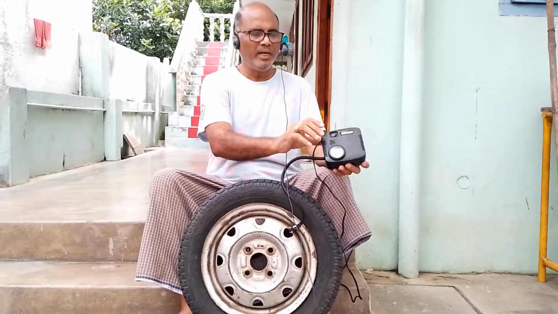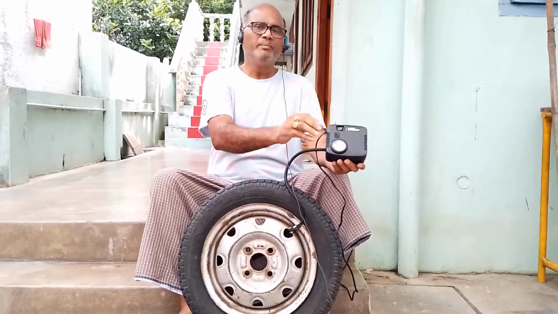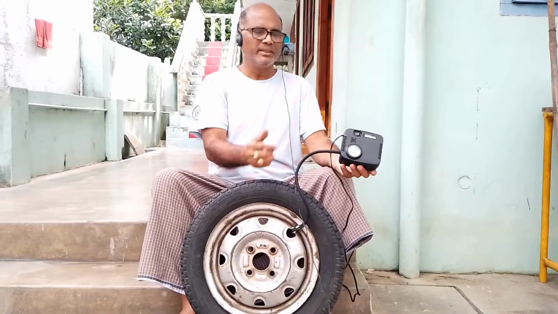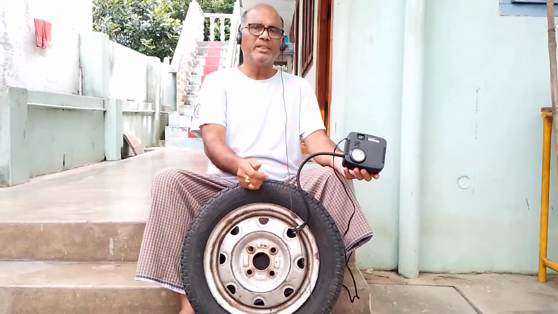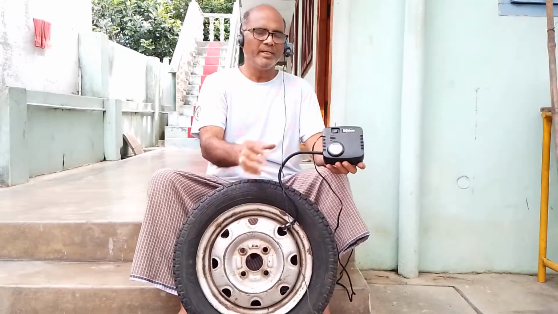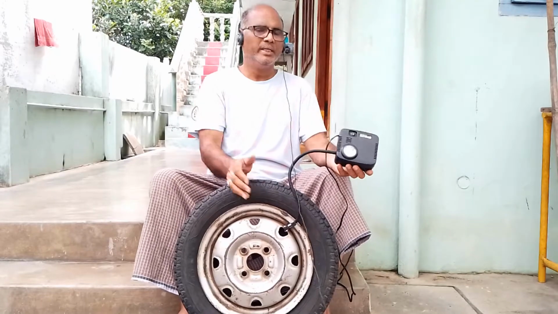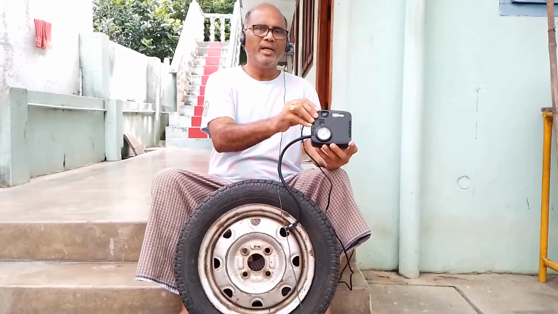But here I have a very small device. It might take 5 minutes, doesn't matter, as long as it is solving my problem. So 1 minute to 5 minutes doesn't matter, but it is solving my problem wherever I am, okay. So this way I can always keep it on and then fill my air into this. This is really greatly helping.